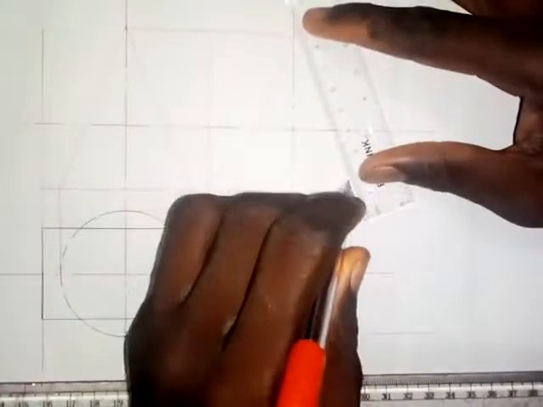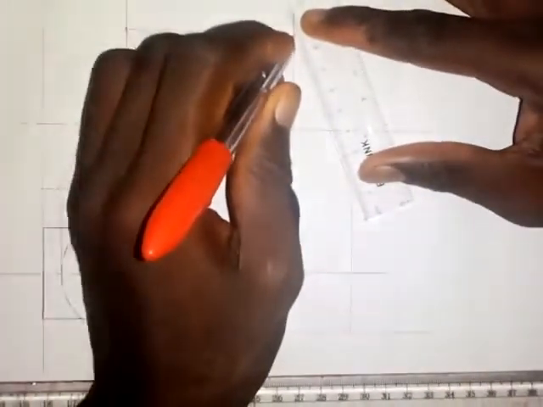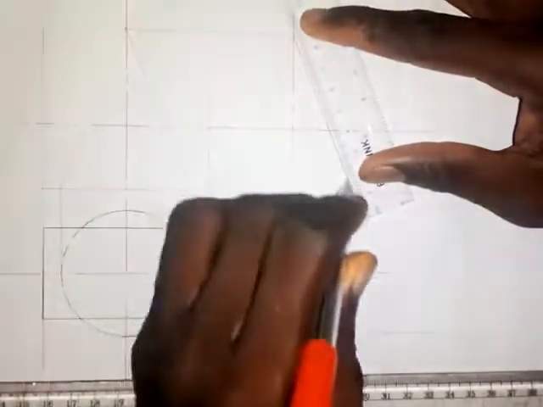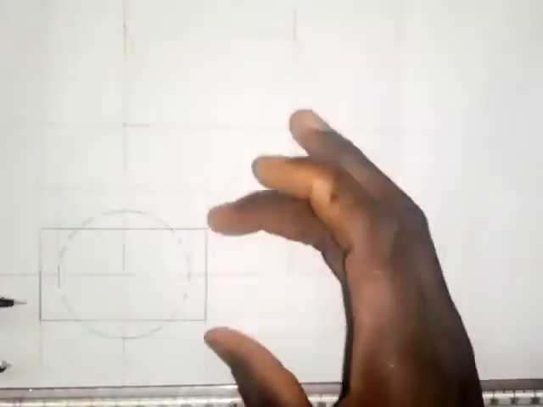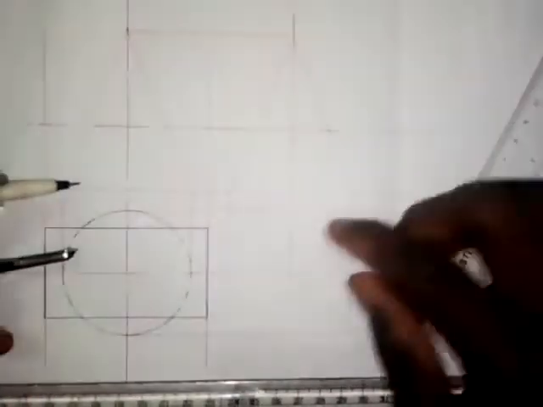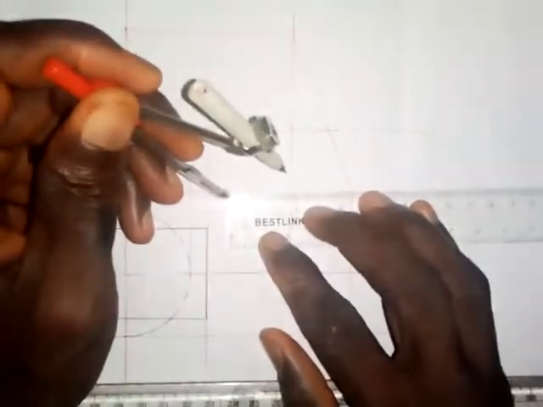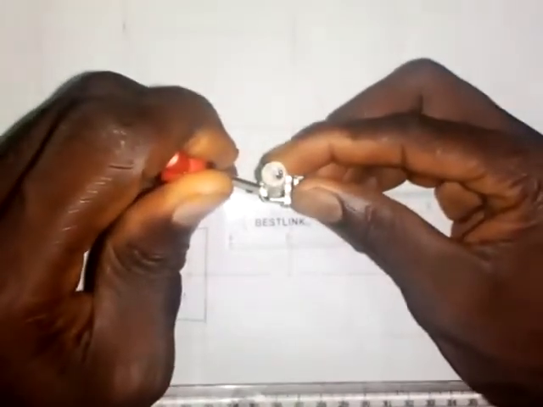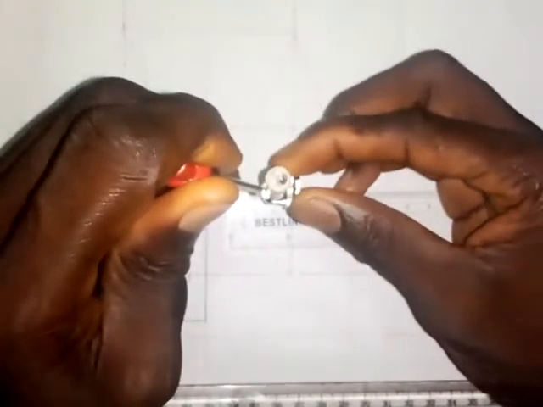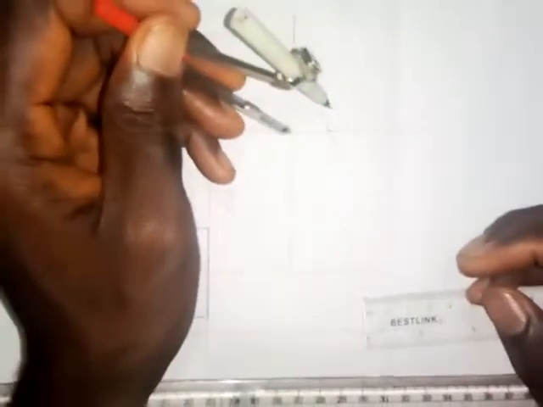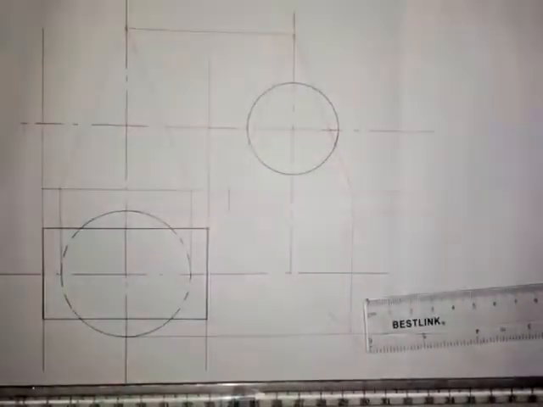So the end elevation of the cylinder will be a circle, because I'm looking at it in this direction. So I will see the circle around here. So that's a circle that I'm going to draw now. The diameter here is 40 millimeters, so the radius will be 20 millimeters. So I will take a measurement of 20 millimeters, put it at this center and draw a circle. So the circle goes like this. So I believe you can see it.